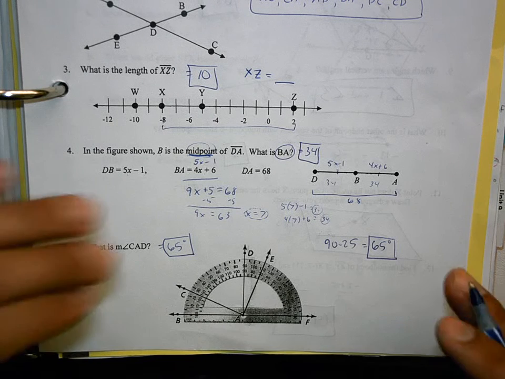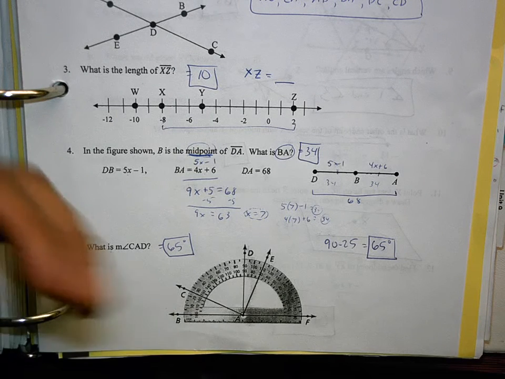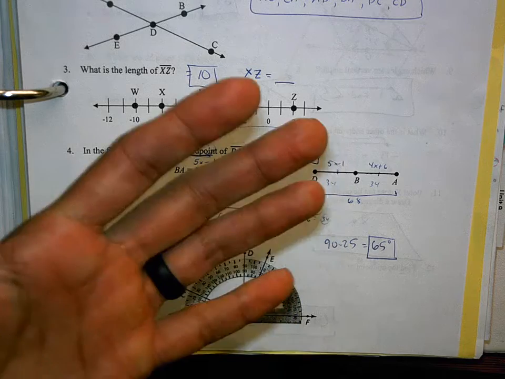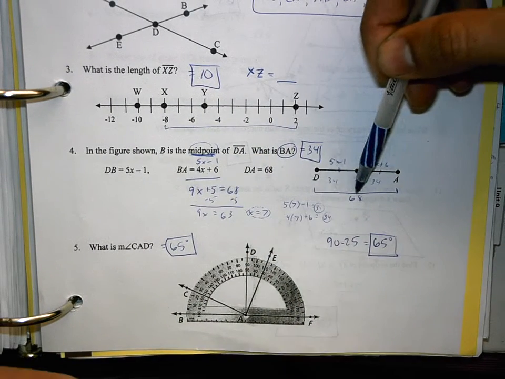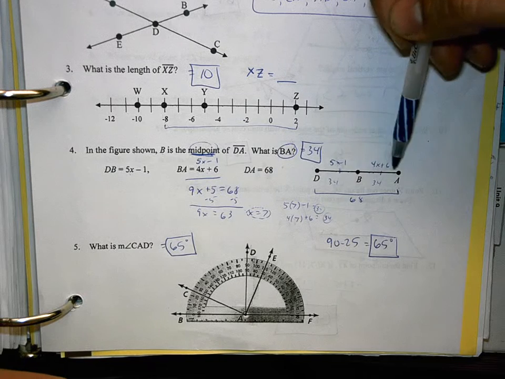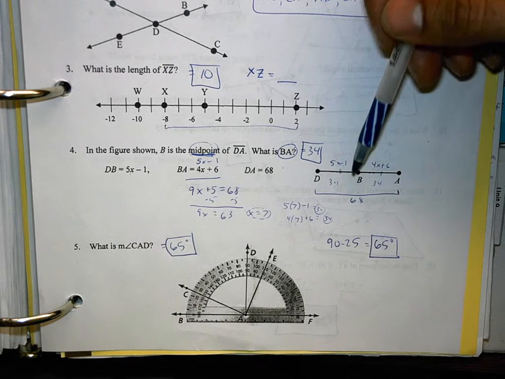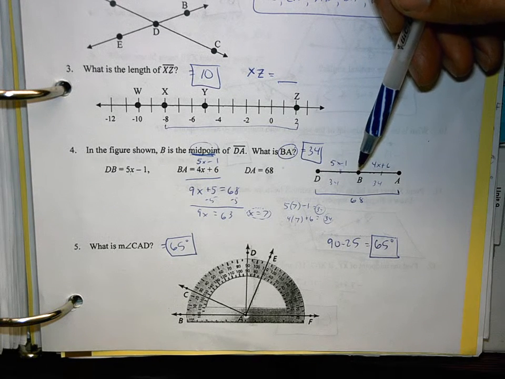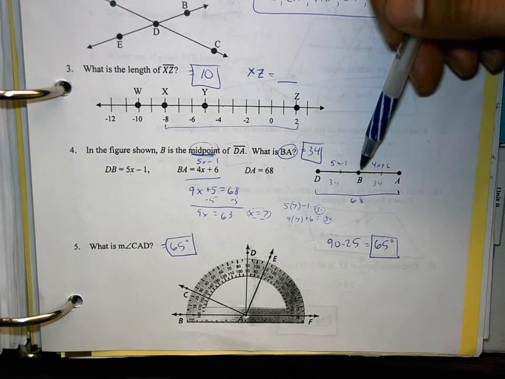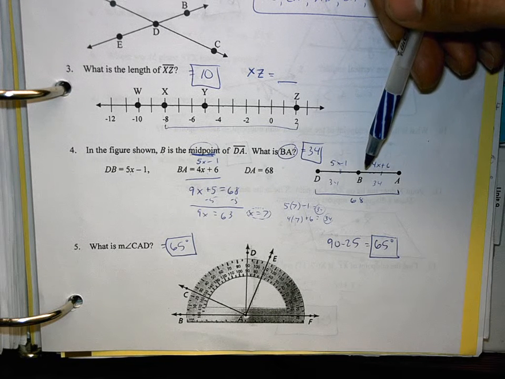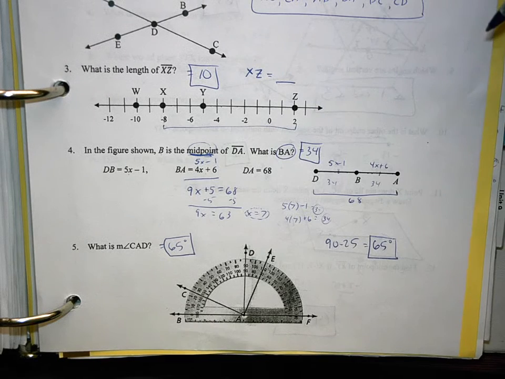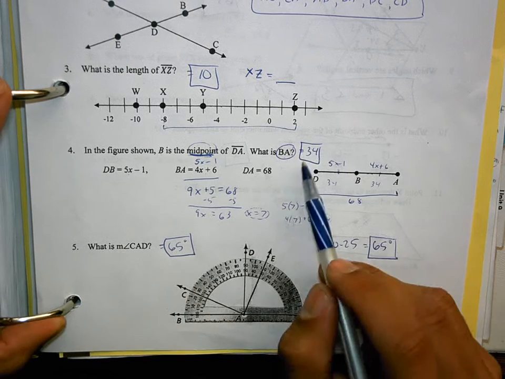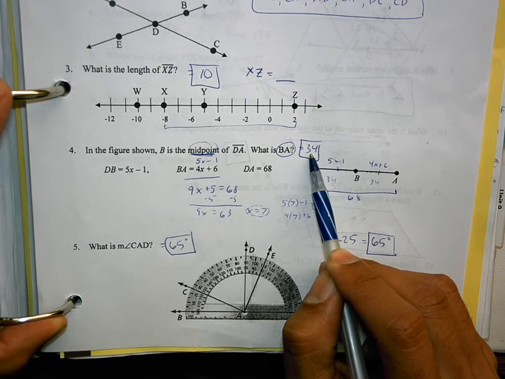In this unit, you will always have to make a decision. Are these equal to each other? Do they add up to be something? These add up to be this. This piece plus this piece equals the whole piece. That's called the segment addition postulate. We're also using the definition of a midpoint. Or we can set these two things equal to each other. Figure that out as well. Plug it back in. Either way, BA, the correct answer is 34.